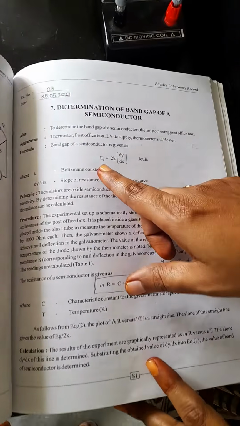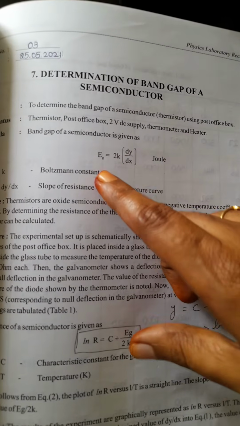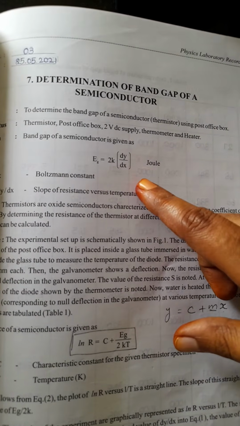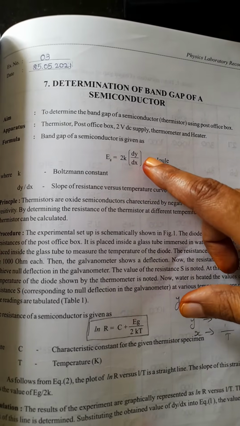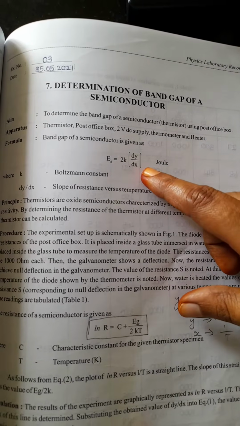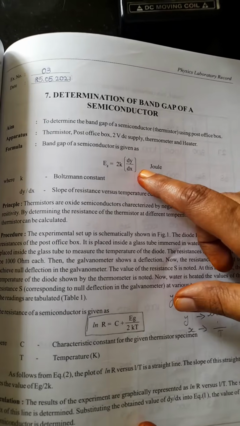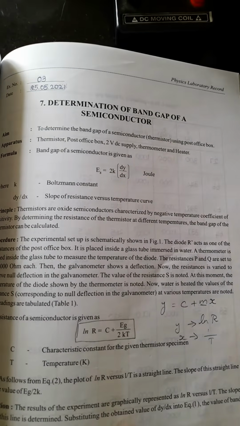The band gap of a semiconductor formula is given as Eg equals 2K into dy by dx. K is the Boltzmann constant, and dy by dx is obtained from the slope value of the graph, which is plotted between the resistance and the temperature.